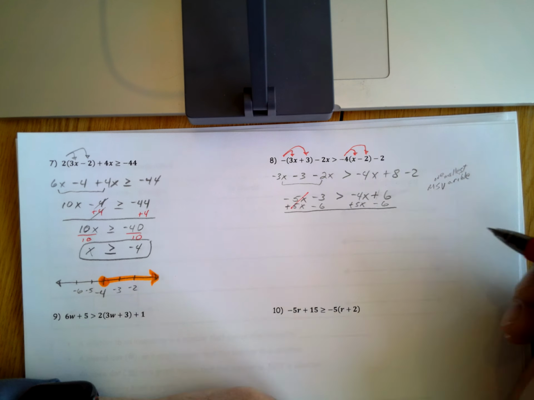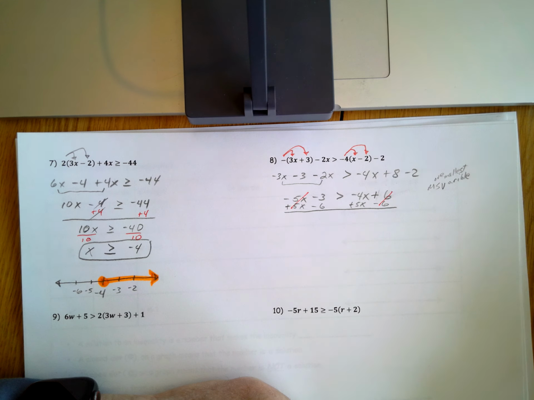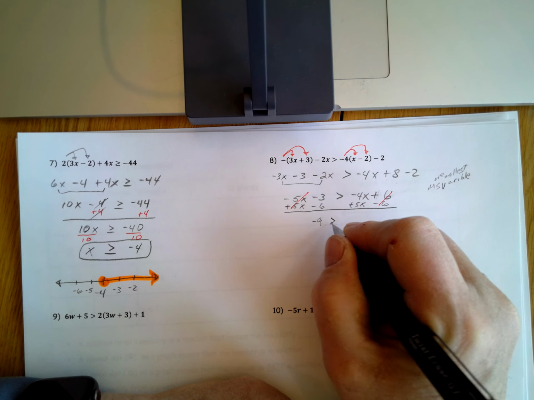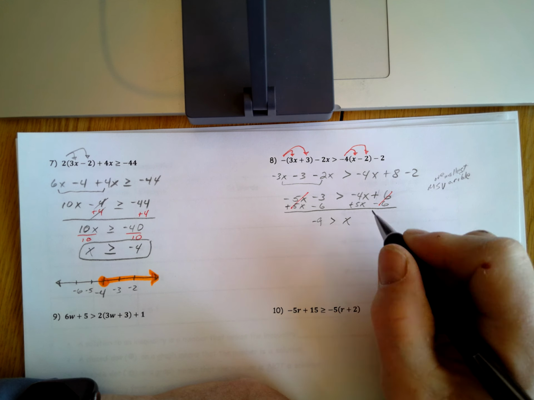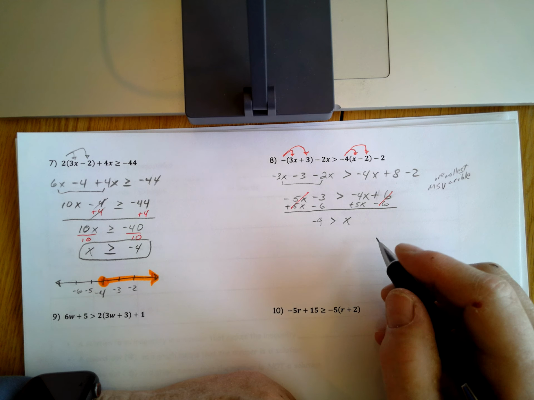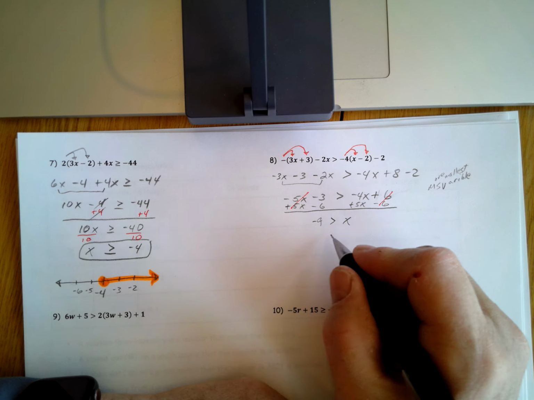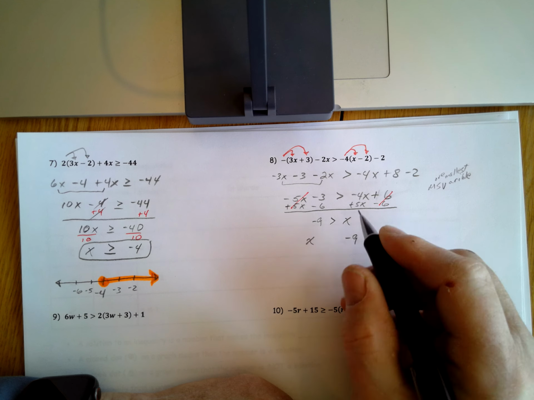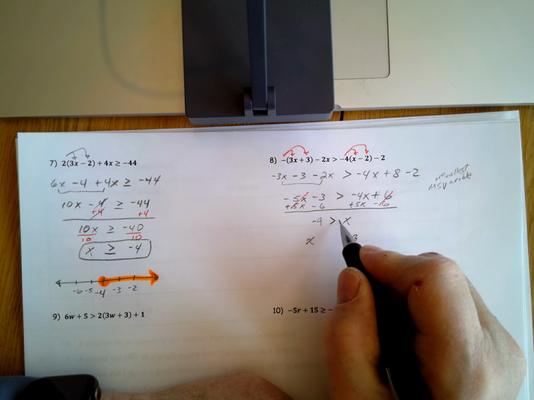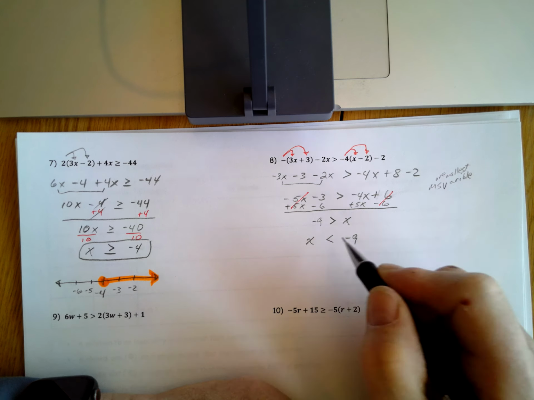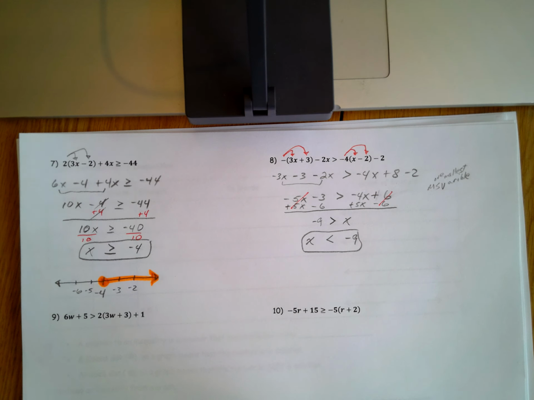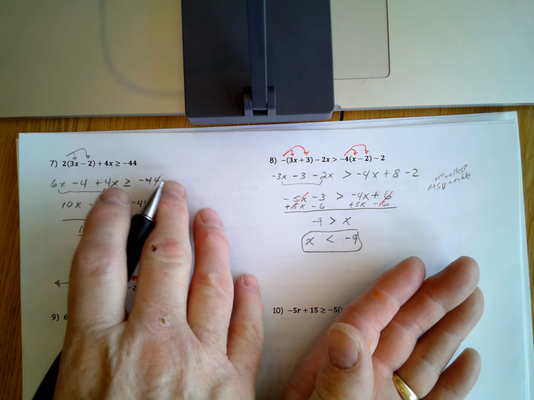So that's gone, and that's gone. What I get is negative 9 is greater than x. Okay? Well, using the reflective property, I can just flip the x over here and the negative 9 over here, but see how the inequality is pointing to the x? It has to continue to point at the x. I just flipped things around. Everything got flipped. It's like I took it and I just turned it over.